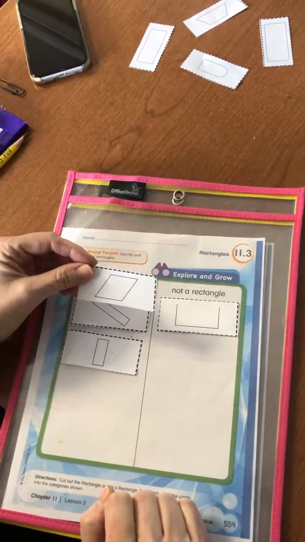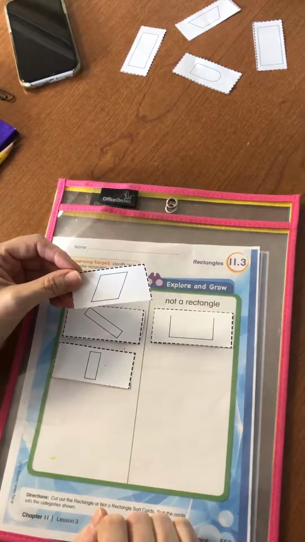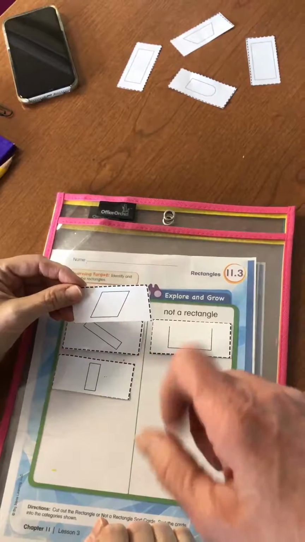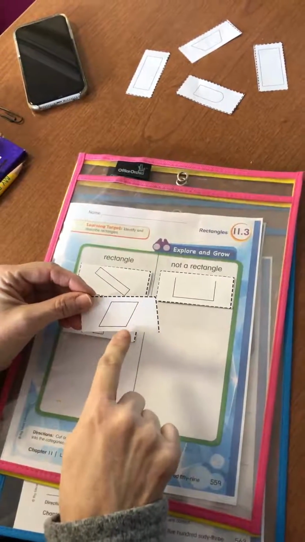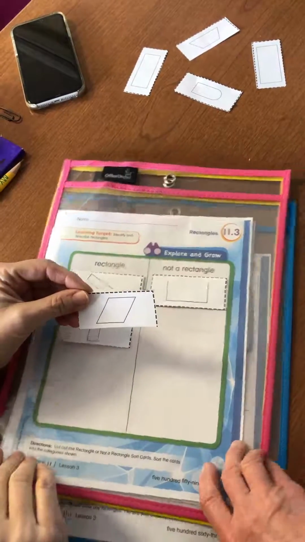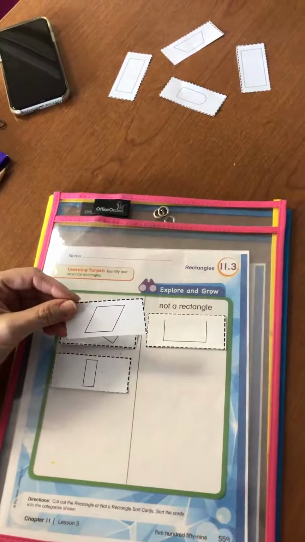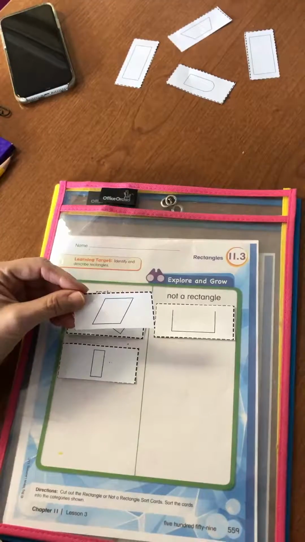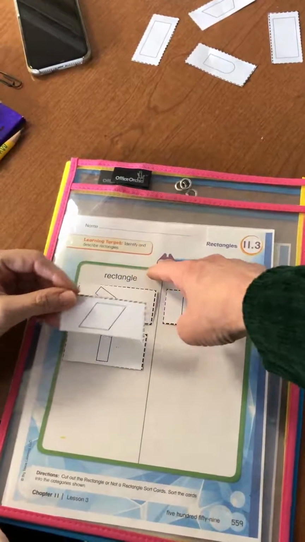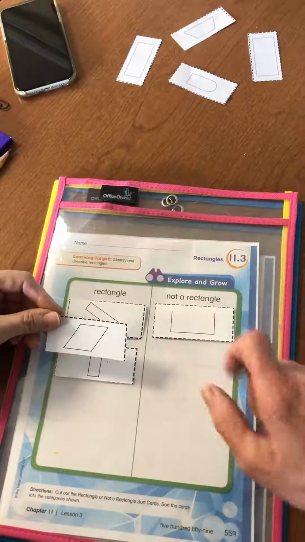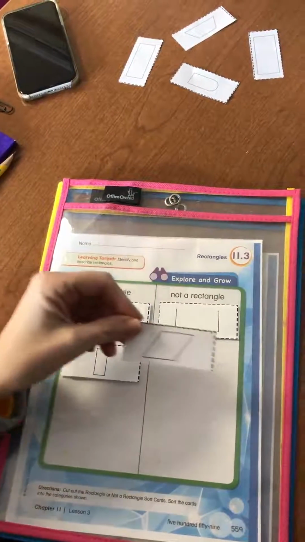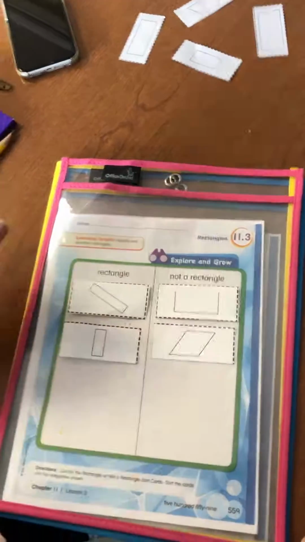This one looks a lot like a rectangle. How many sides does it have? 4. 1, 2, 3, 4. But does it have 4 L-shaped vertices? No. So would you put it here on the rectangle side or not a rectangle side? I would think not a rectangle. You're right.